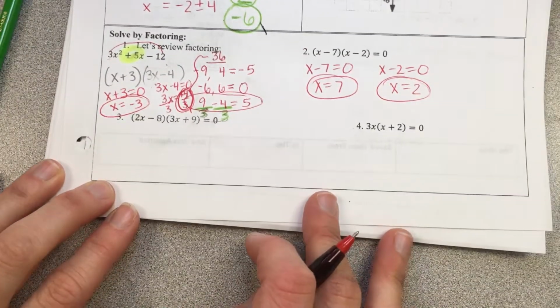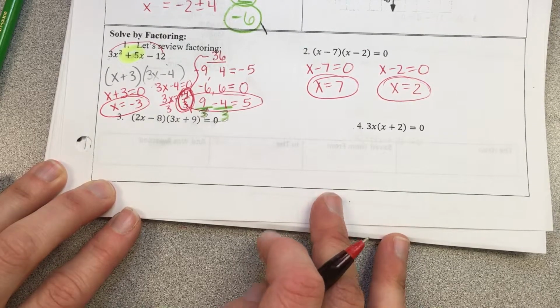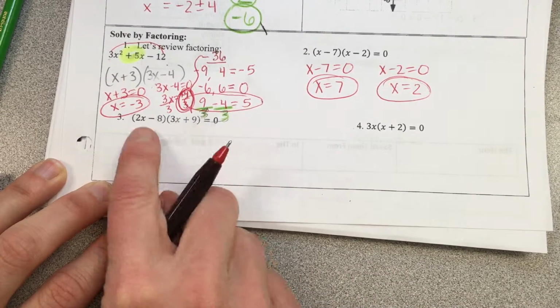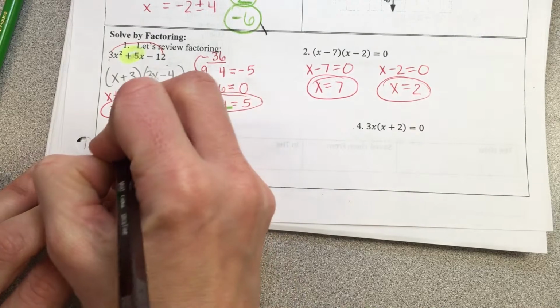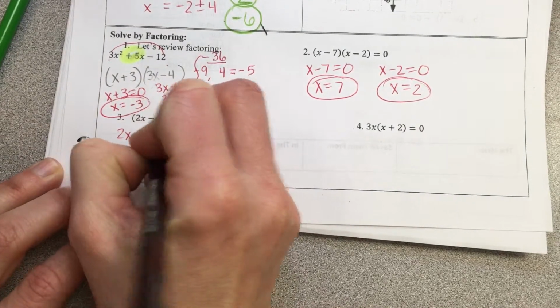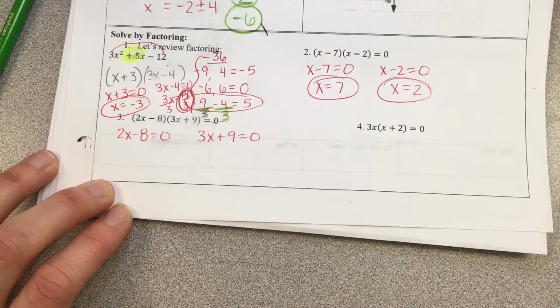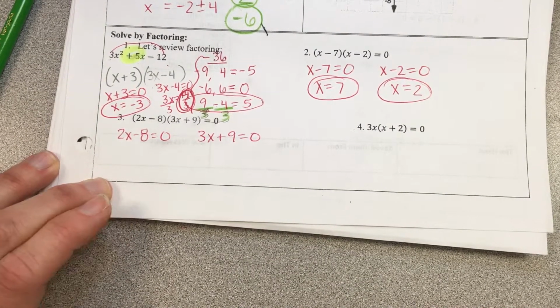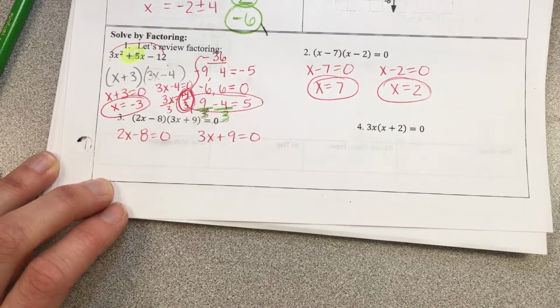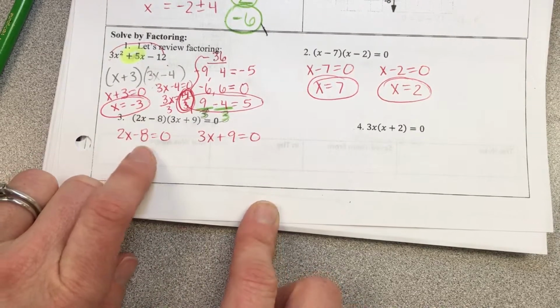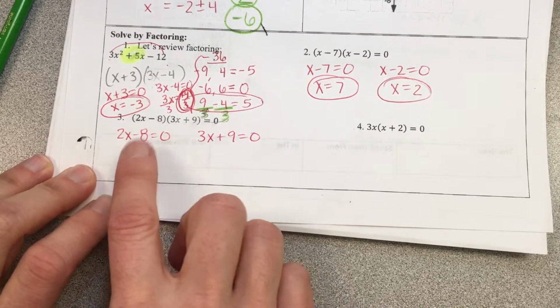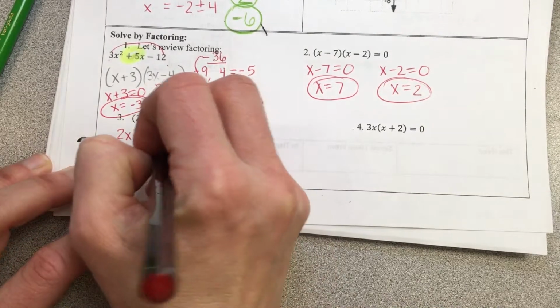Number 3 has already been factored for you. You set each parenthesis equal to 0. Somebody who hasn't answered today, what do you do first on this one? Good.